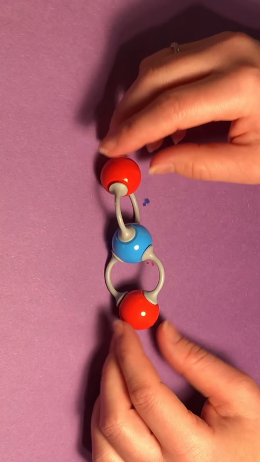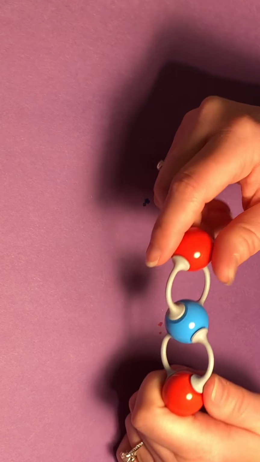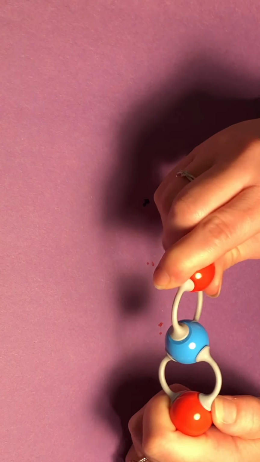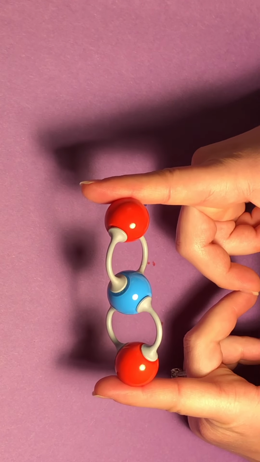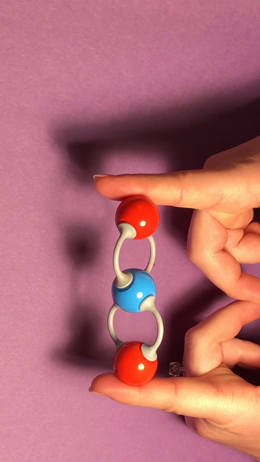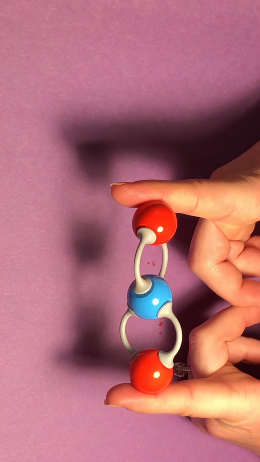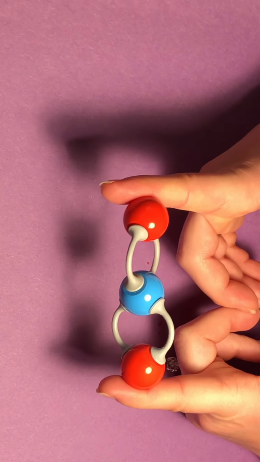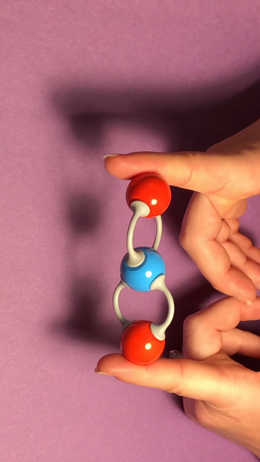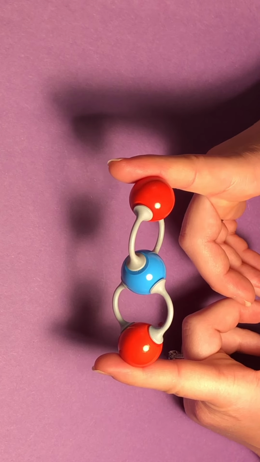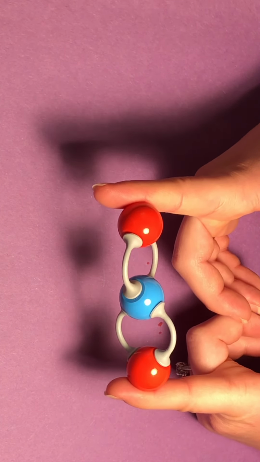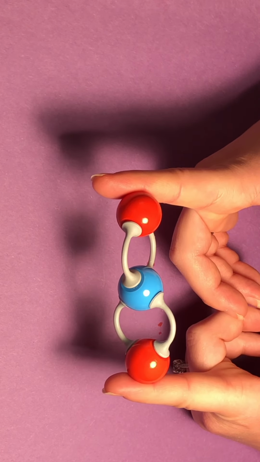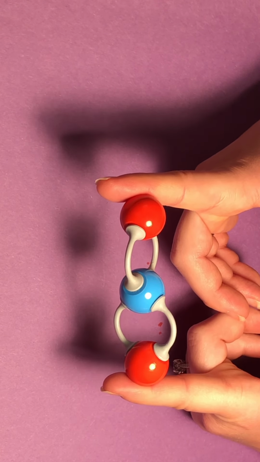And last but not least, our NO2 plus. Our NO2 plus will end up looking a little something like this. So we'll have our nitrogen in the center, double bonded to each of our 2 oxygen atoms. Each of our 2 oxygen atoms will have 2 lone pairs of electrons. We have an overall positive charge to the molecule, which will be linear, have 180 degree bond angles, and our nitrogen would be sp.